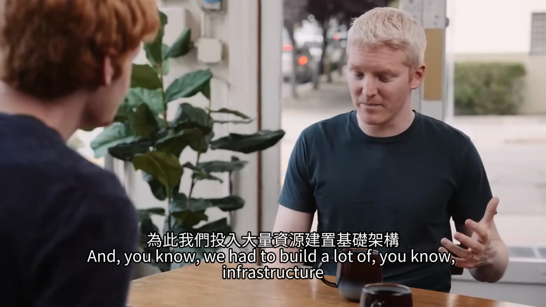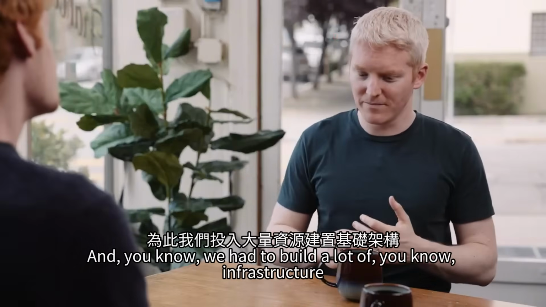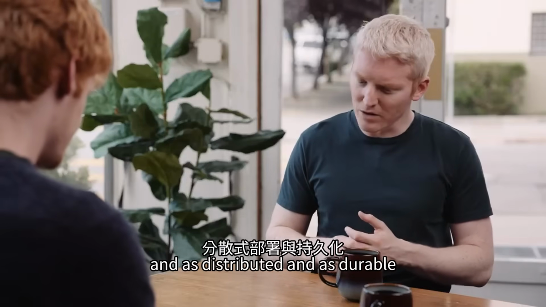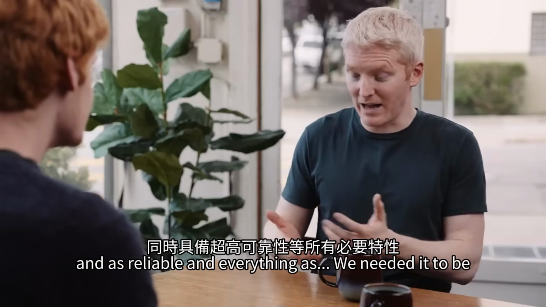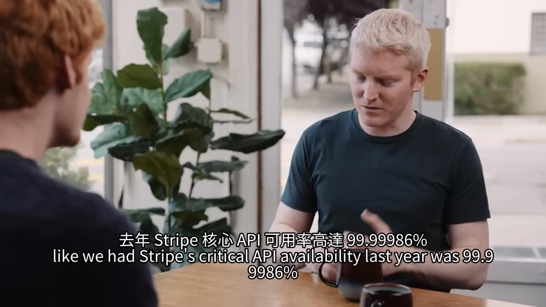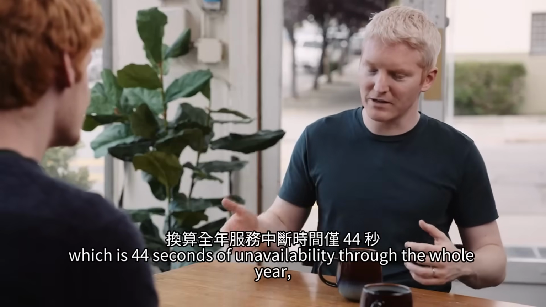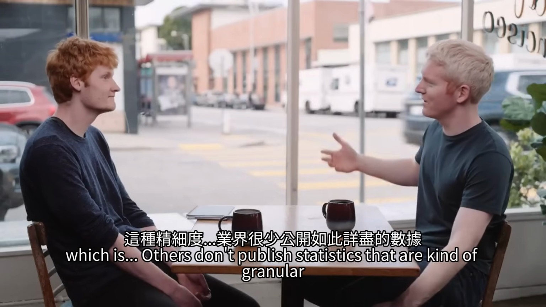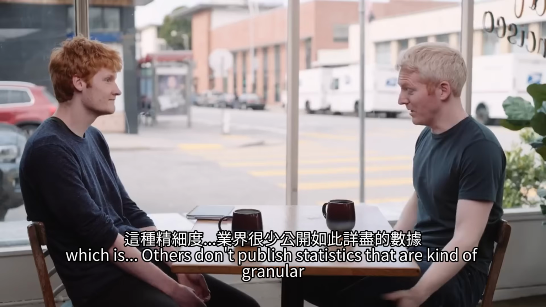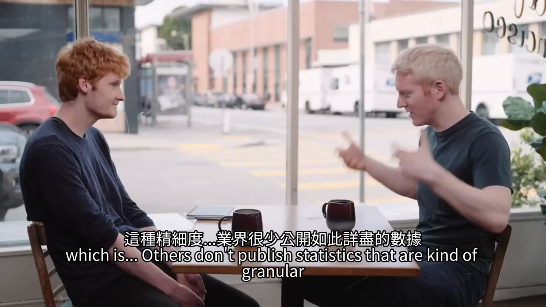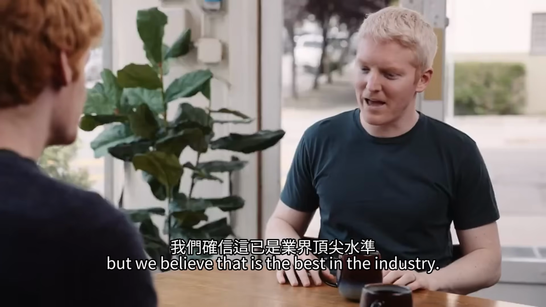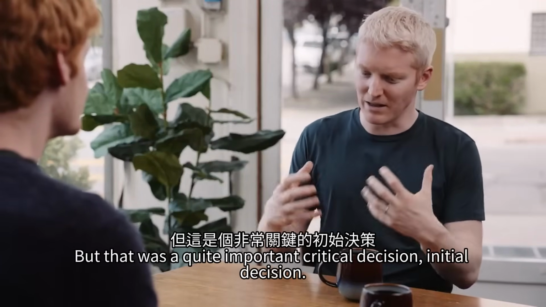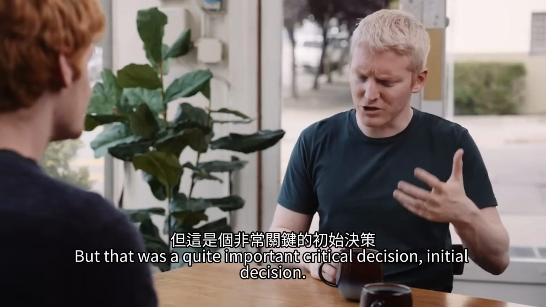And we had to build a lot of infrastructure in order to make MongoDB as fault tolerant and as distributed and as durable and as reliable as we needed it to be, and as it now is. Stripe's critical API availability last year was 99.99986%, which is 44 seconds of unavailability through the whole year. Others don't publish statistics that are as granular, but we believe that is the best in the industry. So everything that our storage team and many other teams have built ended up really working there. But that was a quite important, critical initial decision.